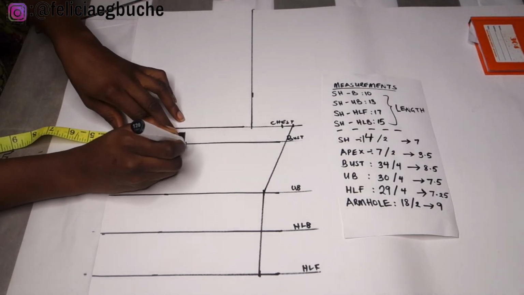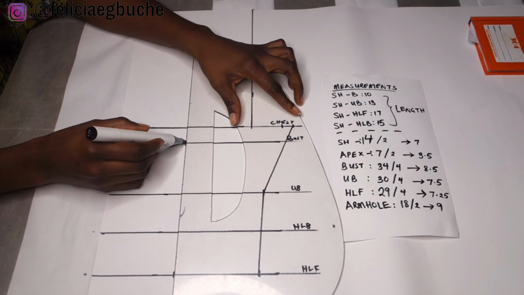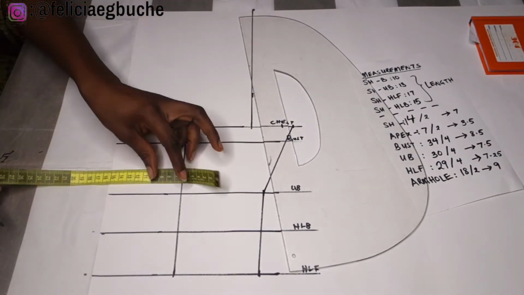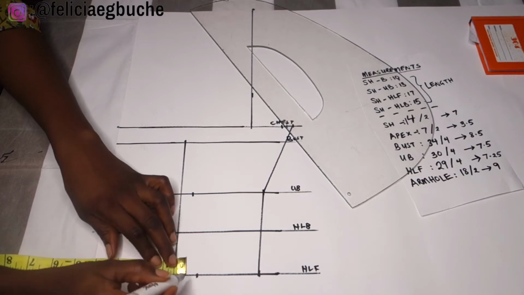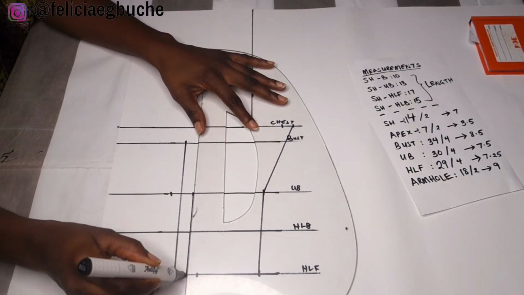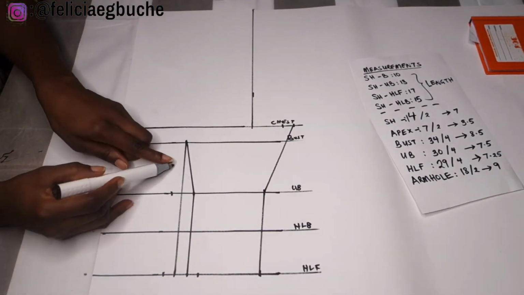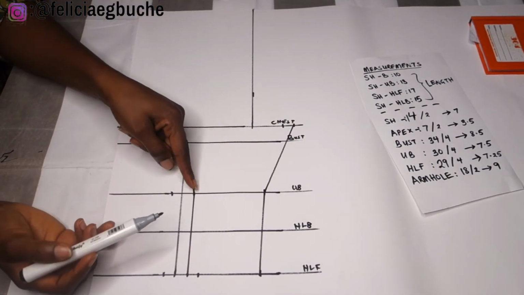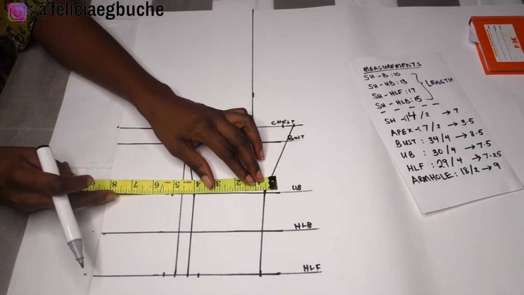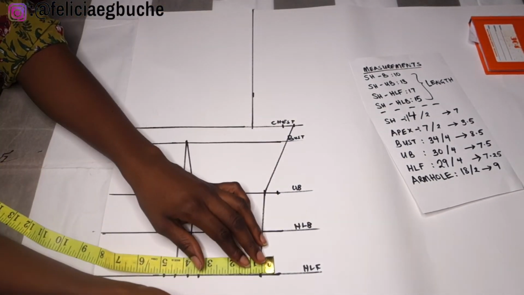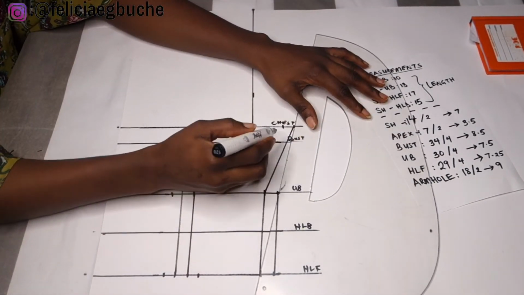So for the back dart, I'm just going to be marking my dart measurement to 3.5. But for this back dart, I'm not going to be using 1 inch. I'm going to be using only ½ inch. So I'm going to be using ½ inch measurement on one side of this line, and I'm going to just connect the points. So now this ½ inch, I'm just going to transfer it to the side as well. The front dart is 1 inch, while the back one is just going to be ½ inch.